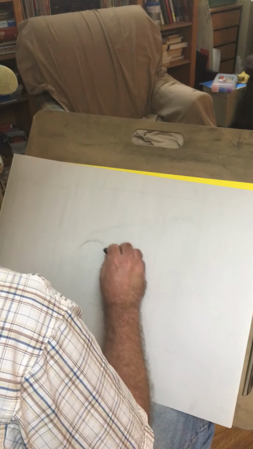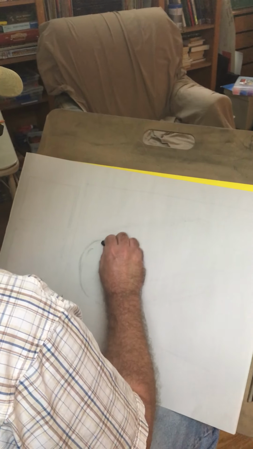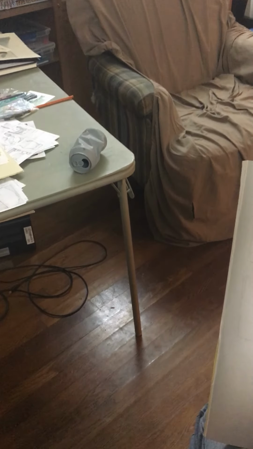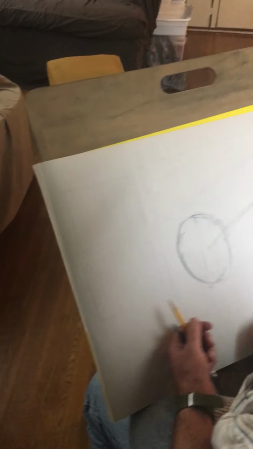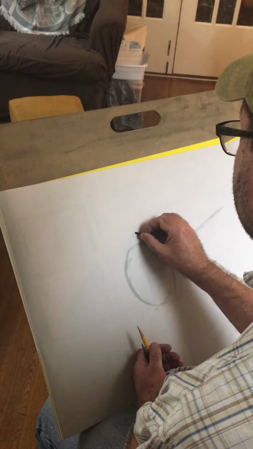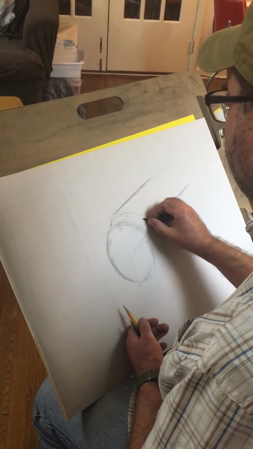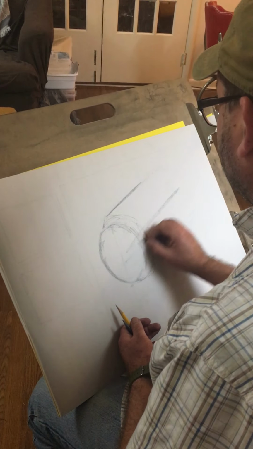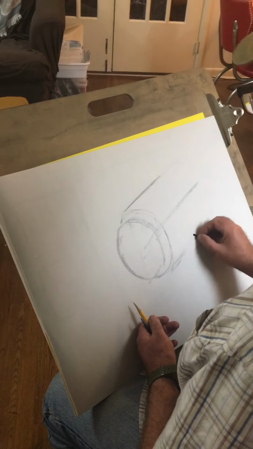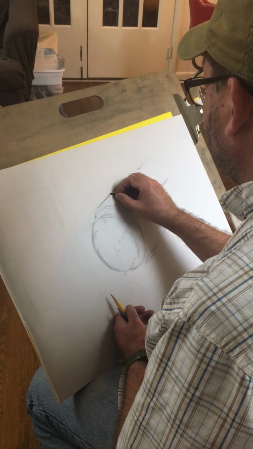Okay, we're starting a demo today on drawing the crumpled can, which is the homework assignment for Unit 4. Just lost my line. I want to talk a little bit about the actual structure of the homework assignment. But before we do that, I just want to talk a little bit about how to look at something complicated like the crumpled can here.